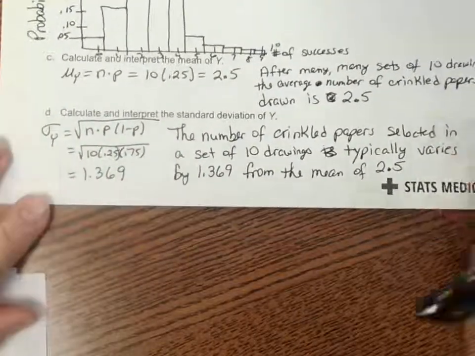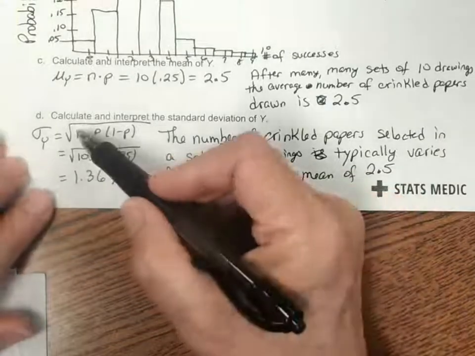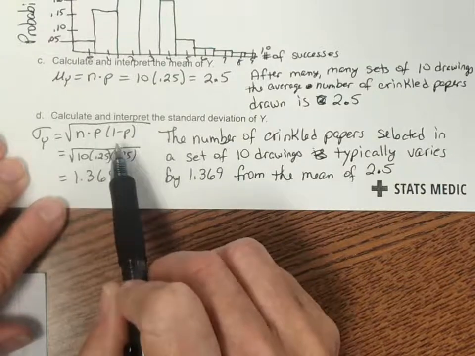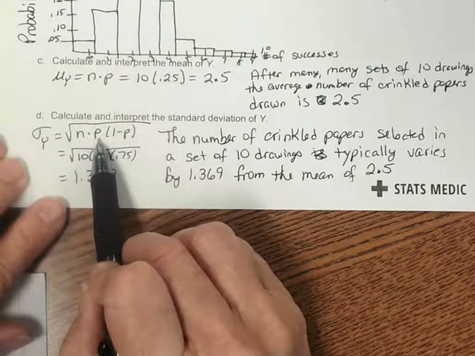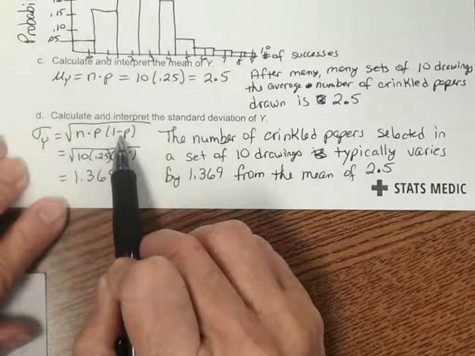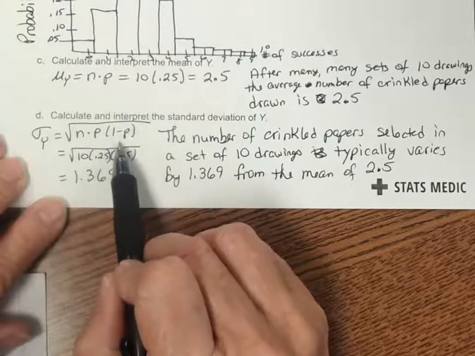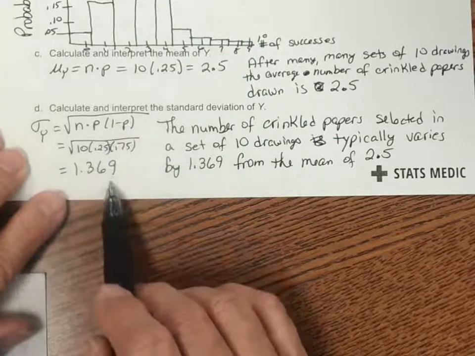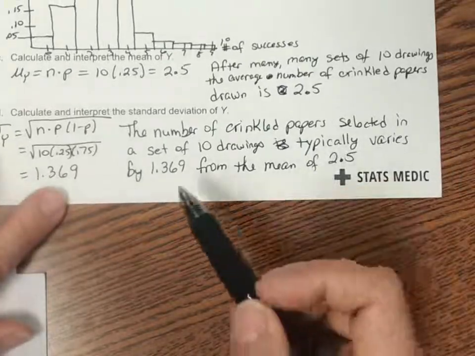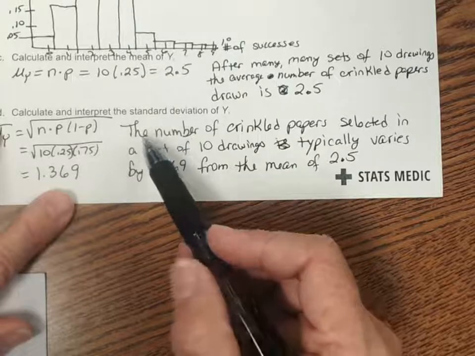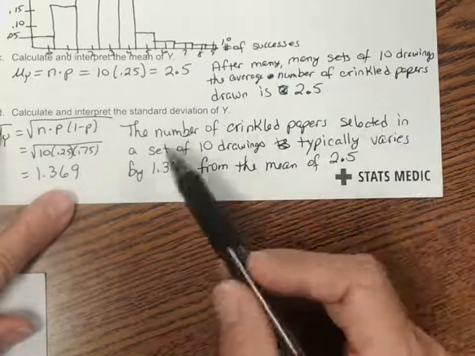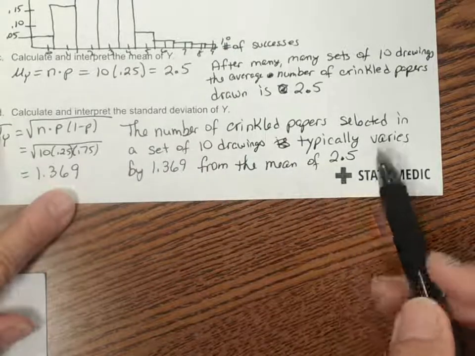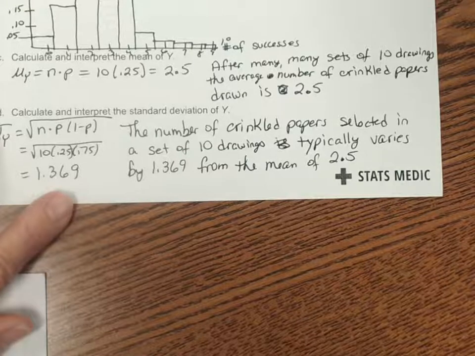Sorry, that's messy looking. Now the standard deviation, and interpret it. Again, because we've shown it's binomial, I can use this standard deviation formula: n, the number of trials, times p, the probability of success, times 1 minus p, in other words the probability of failure. A nice quick formula. We multiply those three things together and take the square root, and we have 1.369. The interpretation of any standard deviation follows this format: the number of crinkled papers selected in a set of 10 drawings typically varies by 1.369 from the mean of 2.5. Okay, let's go on and watch the second video.